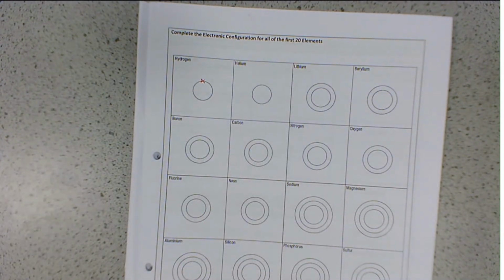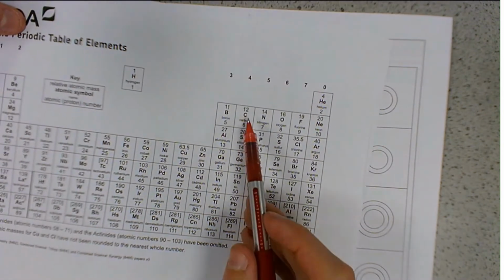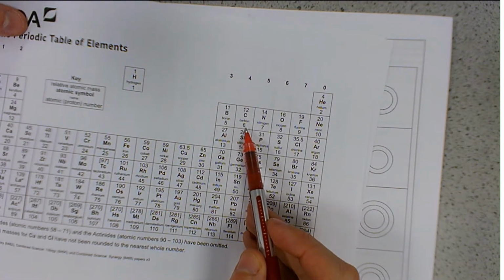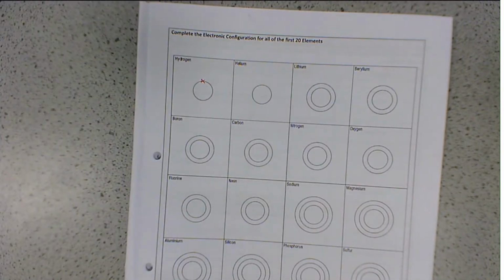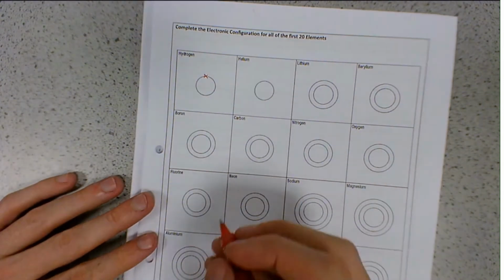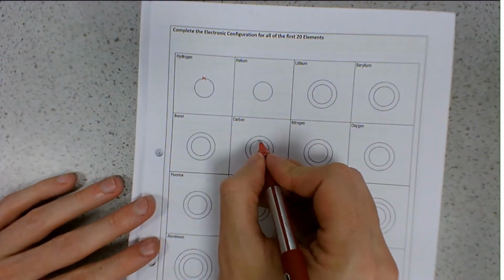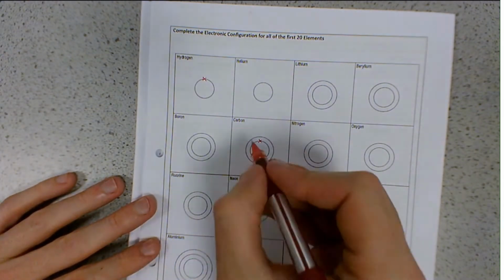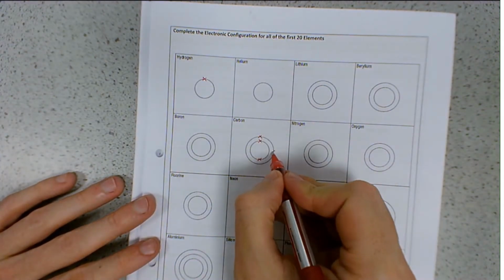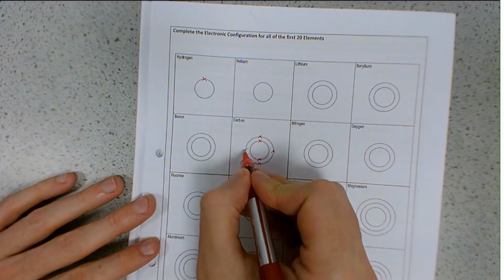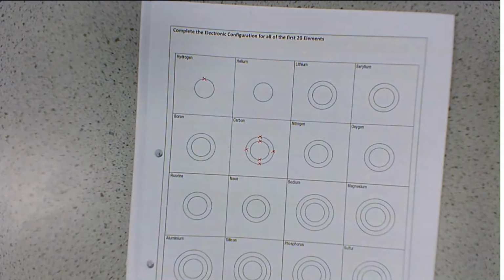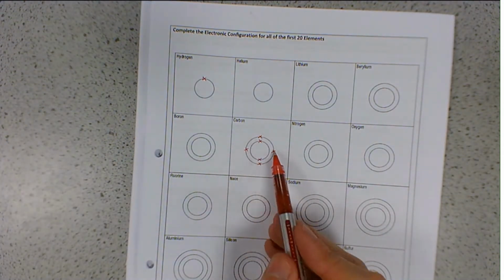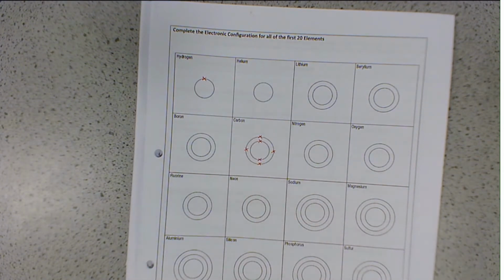Again, find it on the periodic table. So carbon is here, atomic number of 6. So it's got 6 protons, which means it's going to have 6 electrons. So in the first shell, we can only put 2, which means we need another 4. So it's going to be 1, 2, 3, 4. Add them up. 1, 2, 3, 4, 5, 6. And that equals the atomic number of 6, so it must be correct.